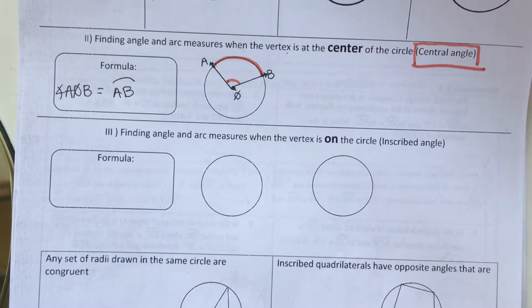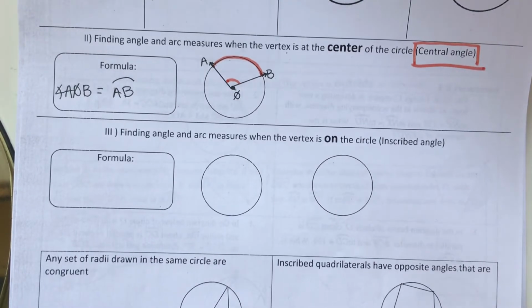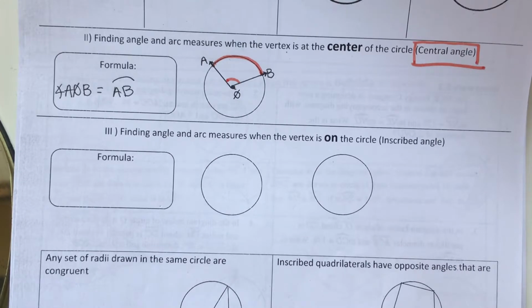My paper looks a little different than yours, but that's okay, alright? We're still learning the same thing. Because I have more time at home, I revised some of my lesson. Again, I printed this out before the school shut down, okay? So that's why my paper looks a little different, but don't worry about it.